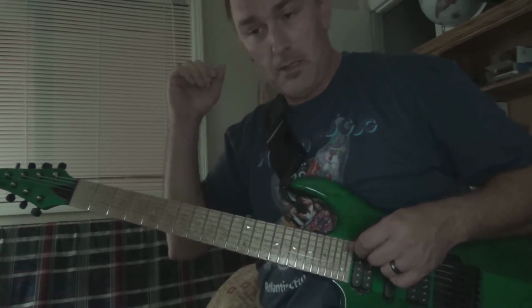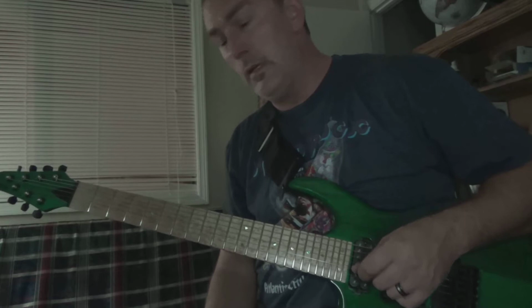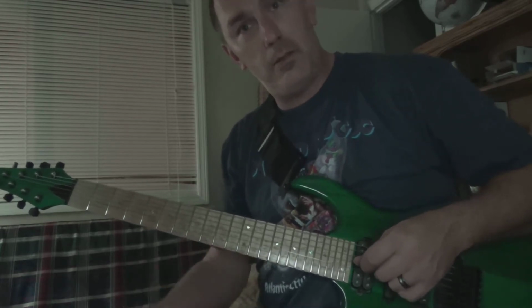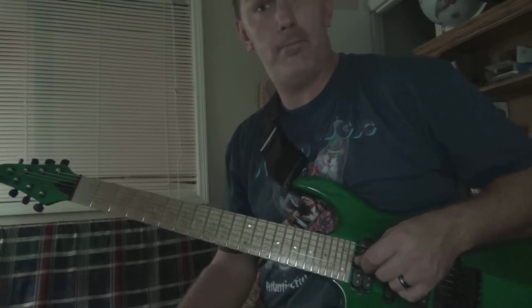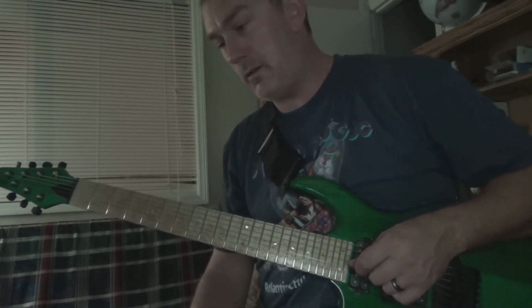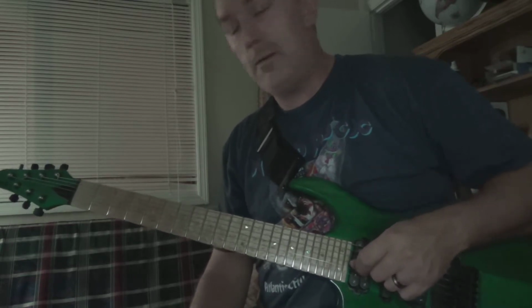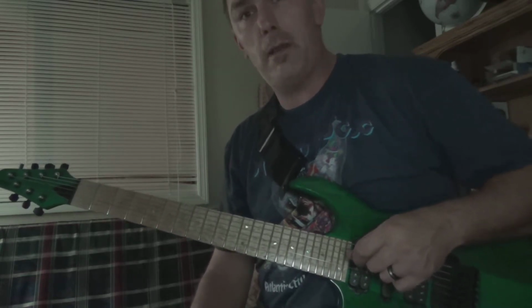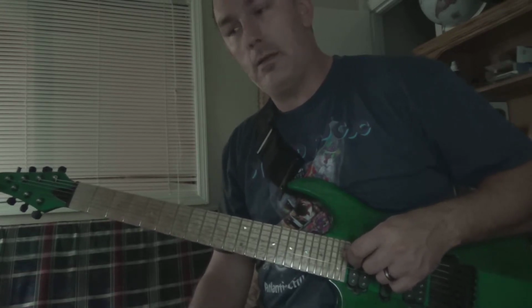And the triads for that would be a 1 major, a 2 minor, a 3 diminished in this case because of the flat 5, and it'd be 4 major, 5 minor, 6 minor, flat 7 major. And that's the chord scale.